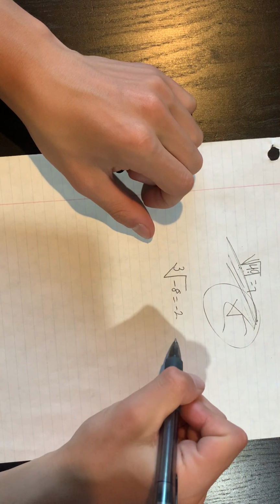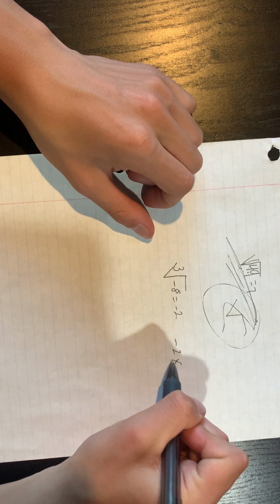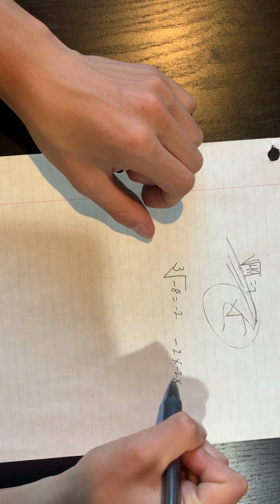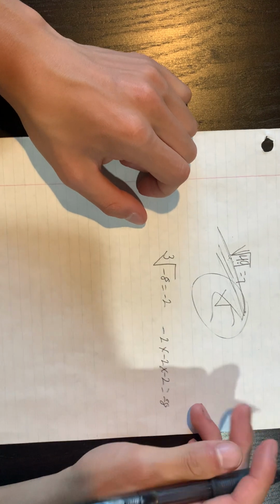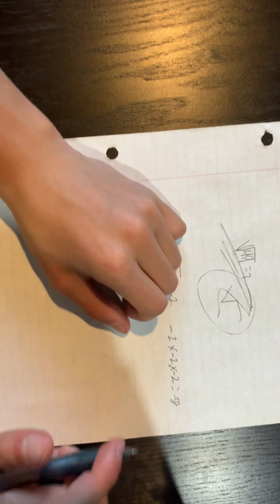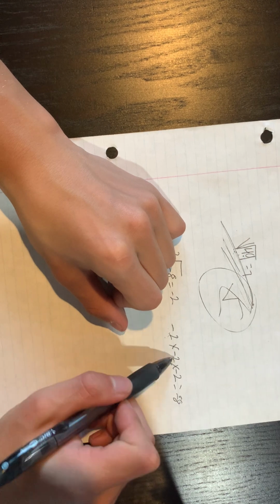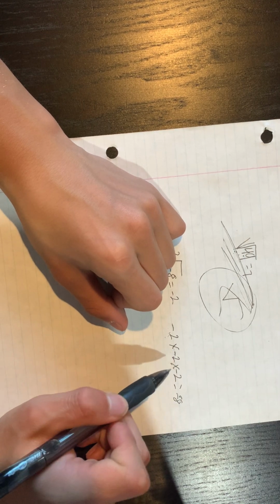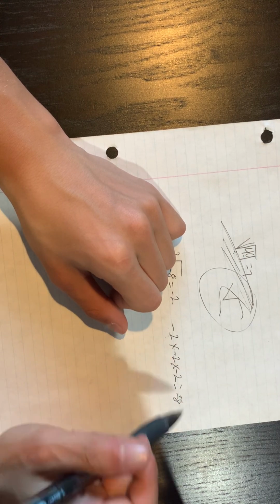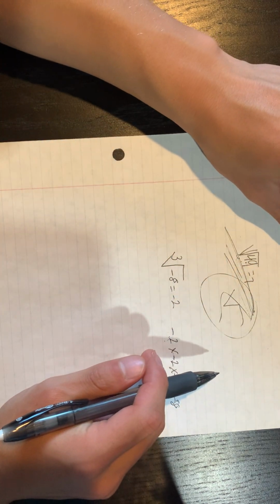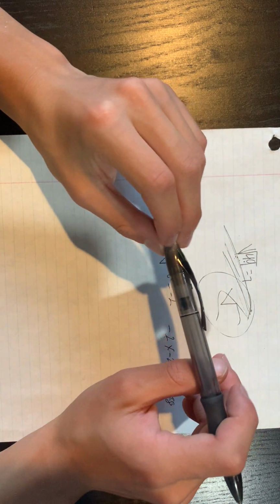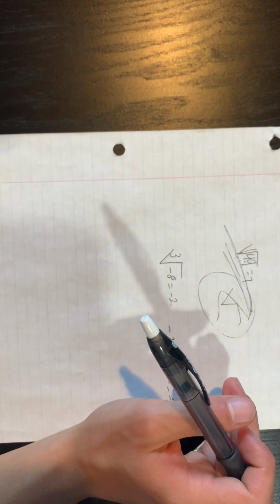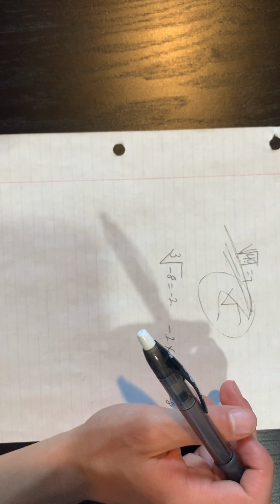That's because negative 2 times negative 2 times negative 2 equals negative 8. Because the 2 negatives make the positive 4, and the positive 4 times the negative 2 is negative 8. This is one of the major differences between square and cube roots. You see?